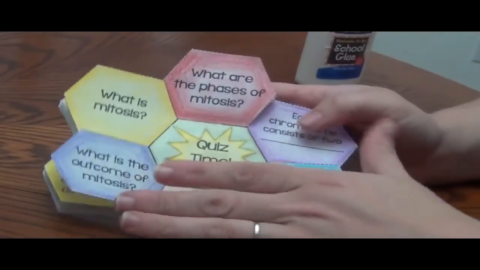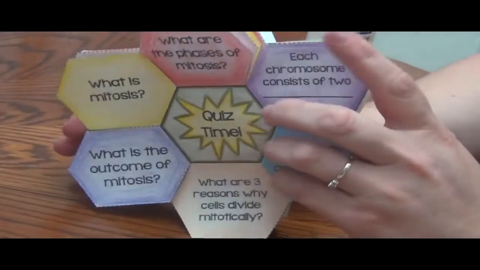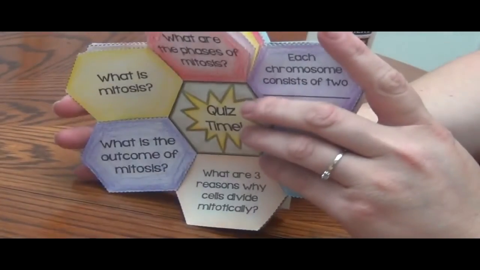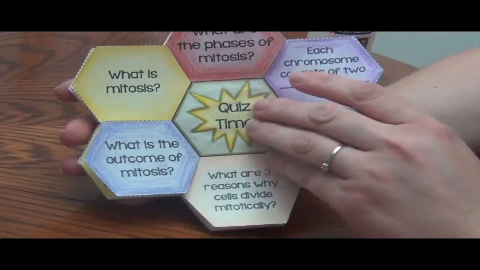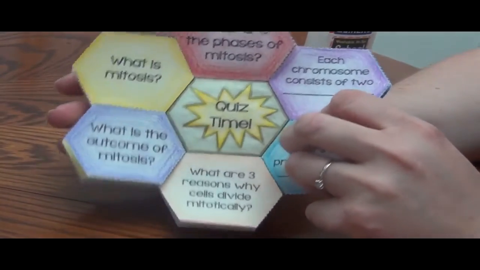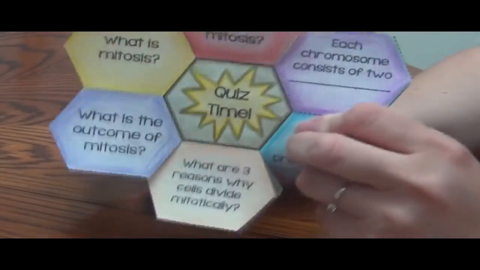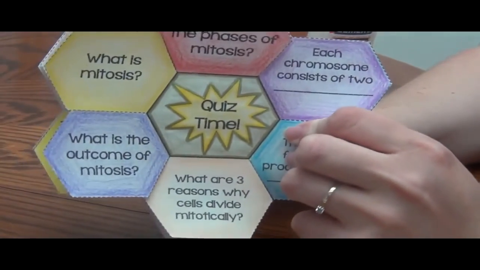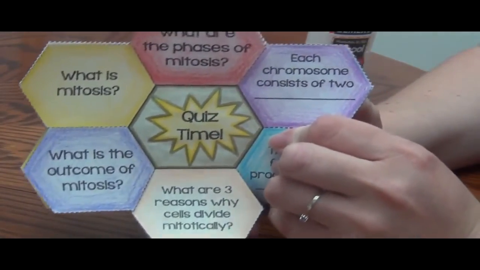That's pretty much it. Again, like I said, there's that blank template. So if you want to add anything in here that you think I need to add to it, then you can do that. I hope you enjoyed, and I think your students would really use this tool a lot and find it very useful.